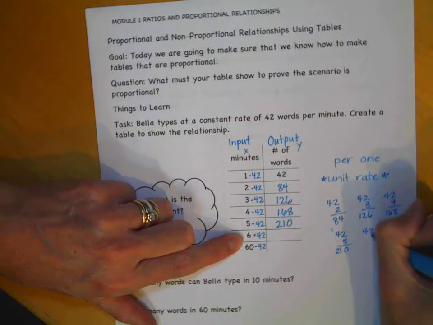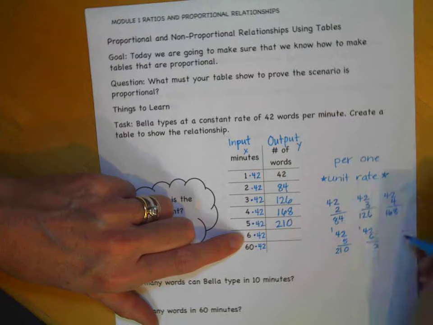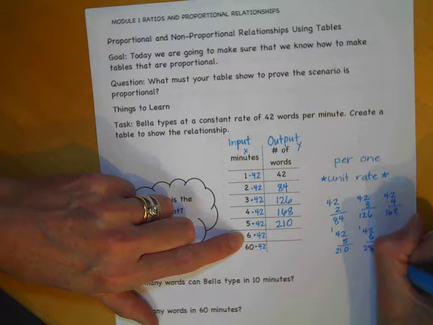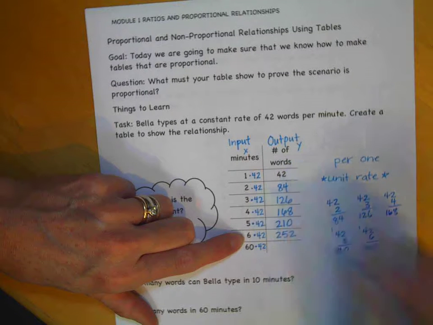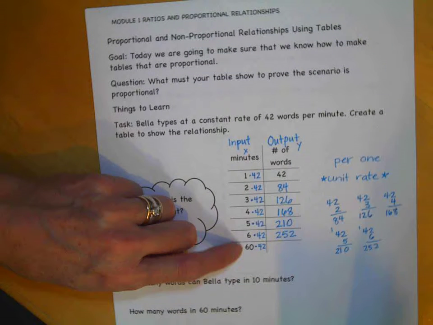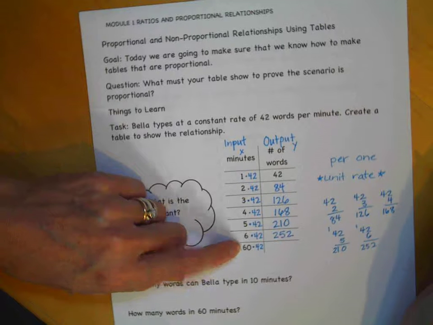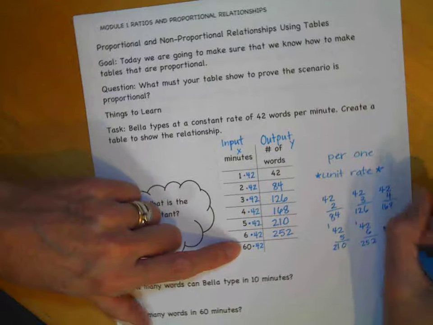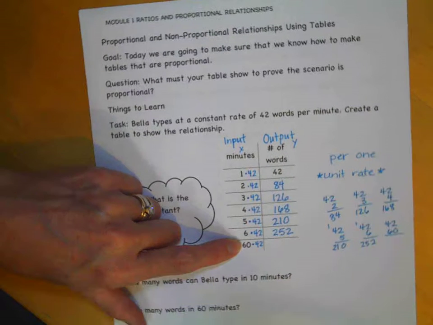So 42 times 6 is 12. Regroup the 1. 6 times 4 is 24, 25. So I know in 6 minutes she can type 252 words, and now I want to know if it was a whole hour, because you remember there are 60 minutes in 1 hour. So if she's working away for an entire hour, how many words could she type?